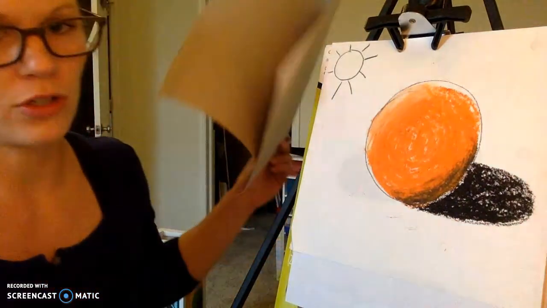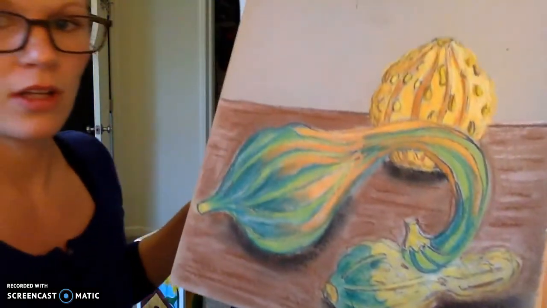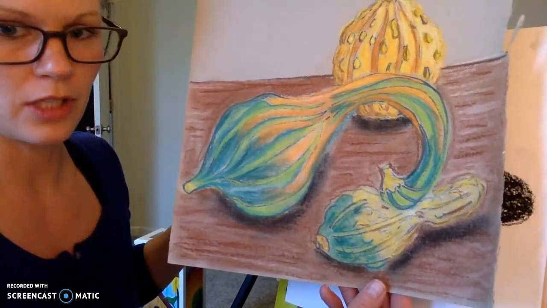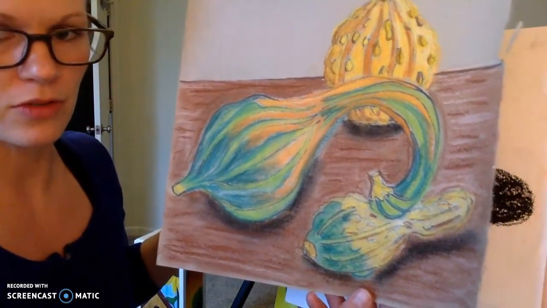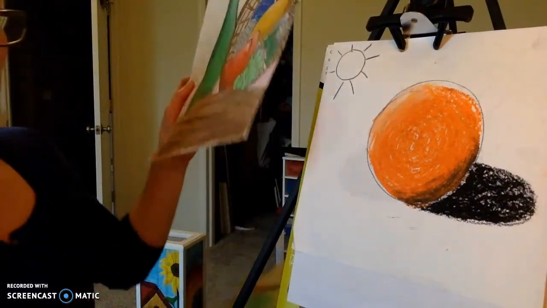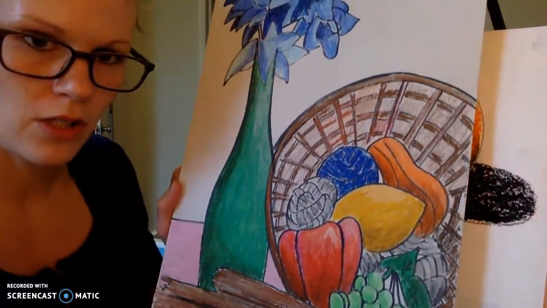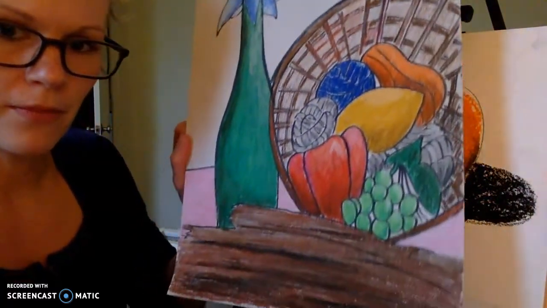Just looking forward, you can see here are two finished still life projects that I've created in the past couple of years. This one was chalk. I used chalk as the material. And then this one here, I used oil pastel. So you guys are going to use oil pastel for this project.